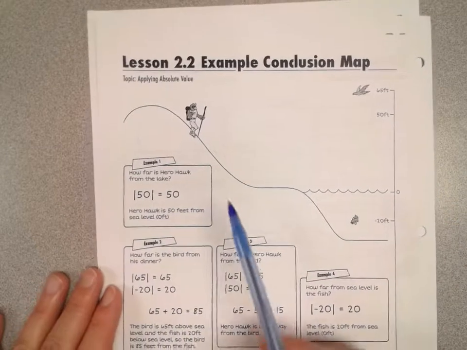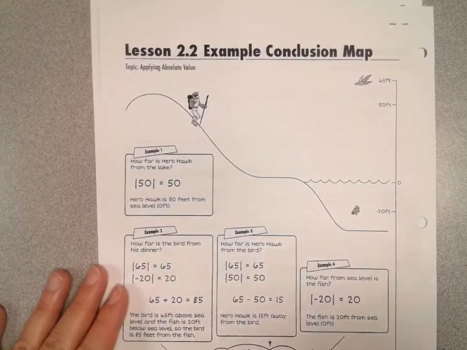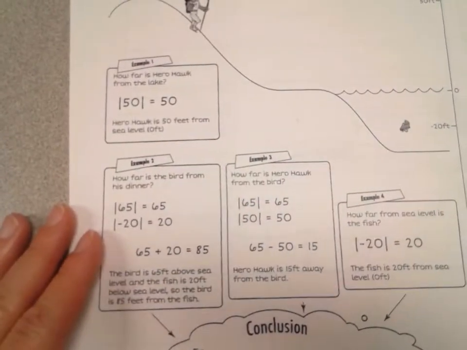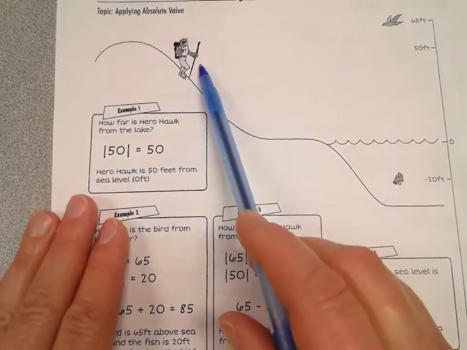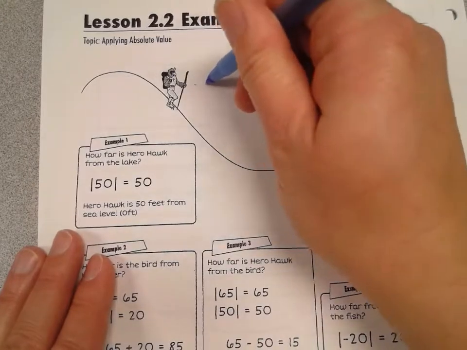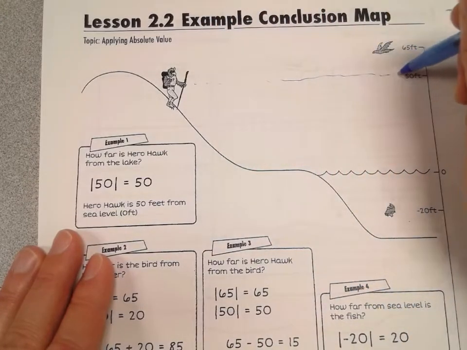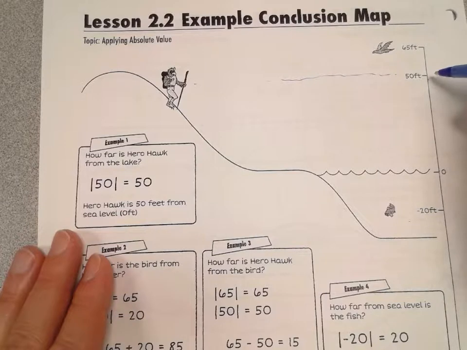So if we take a look, they give us an example here, and I'll zoom in a little bit so that we can see just the word problem for a minute. It says, how far is Hero Hawk from the lake? If we take a look at Hero Hawk, and we drew a dotted line across here, you'd be able to see that Hero Hawk shows a location of 50 feet. We want to talk about its absolute value, meaning how far away or a distance is he from the lake. The lake here is located at 0.